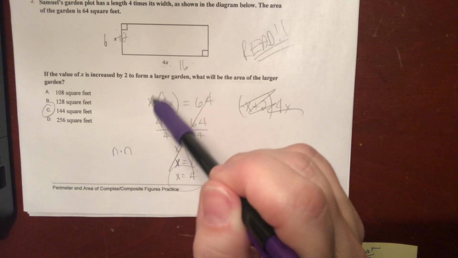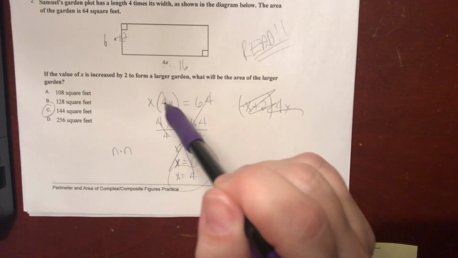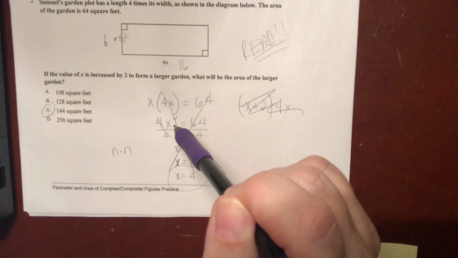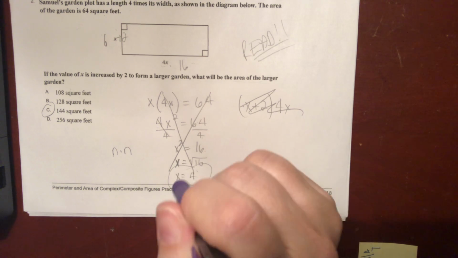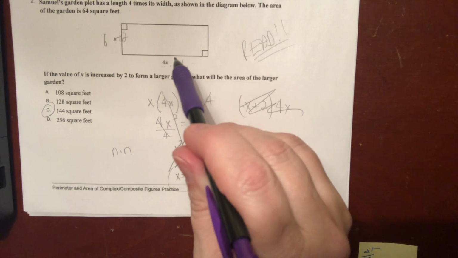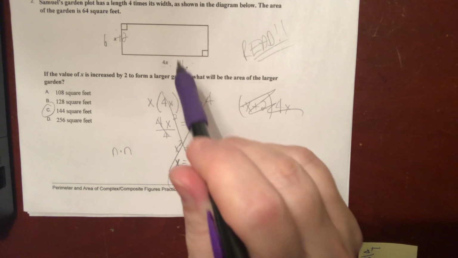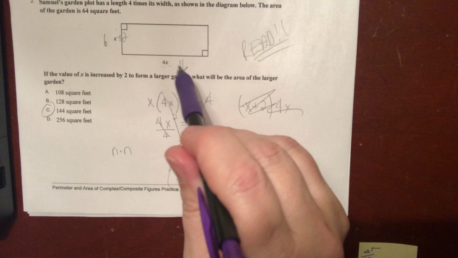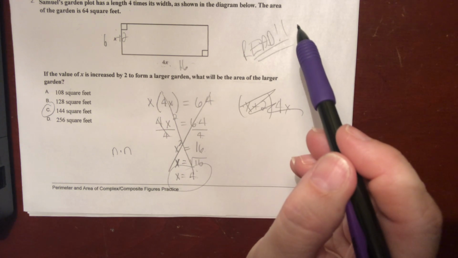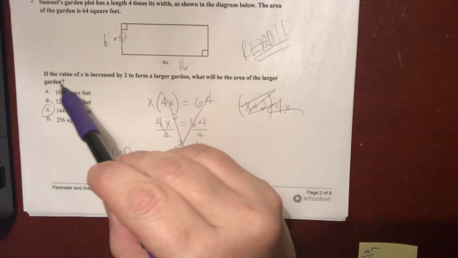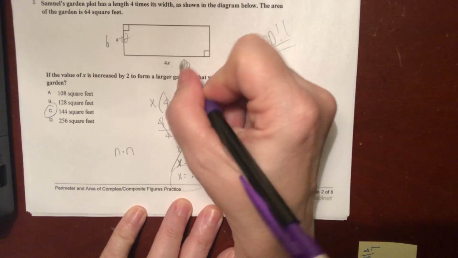So length times width, x times 4x equals 64. X times 4x is 4x squared. Divide both sides by 4. X squared is 16, so x is 4. So if x is 4, if I put x in here, that gives me 16. And it says if the value of x is increased by 2, oh, that's what I didn't do. That's what I didn't do.